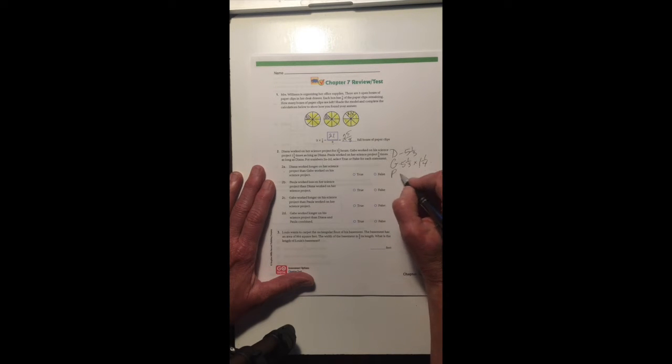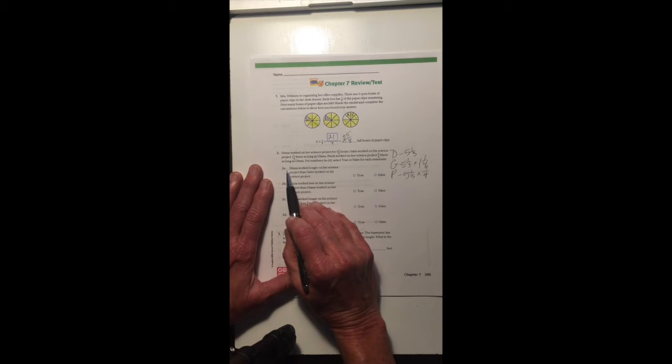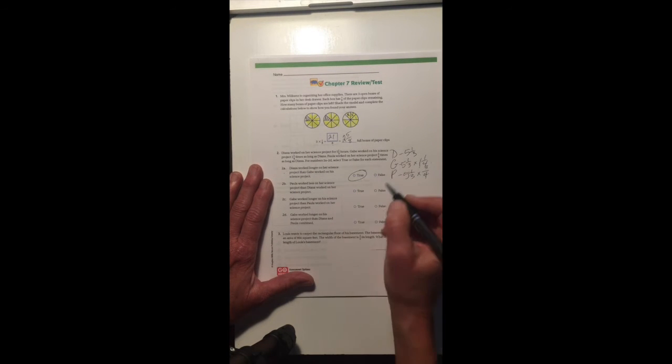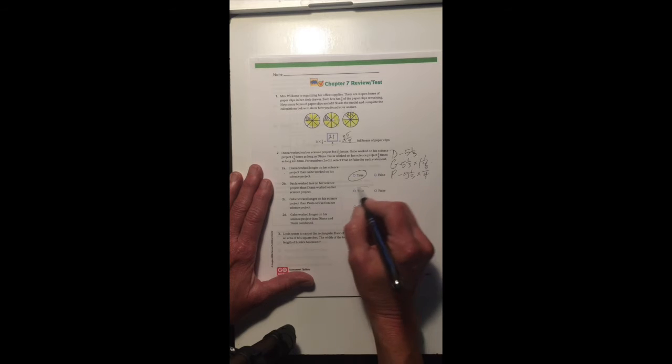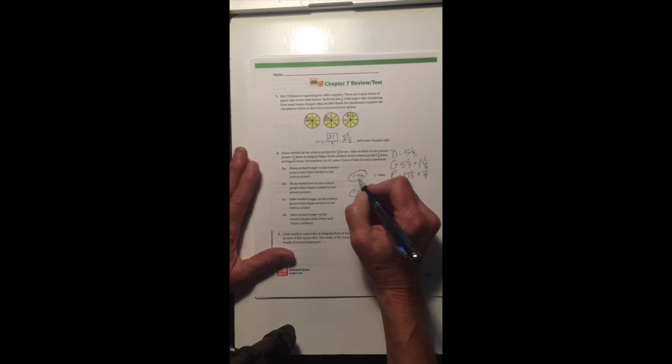And then Paula worked on hers 3/4 times as long as Diana. So if Diana's 5 1/3, Paula is 3/4 of that. So that would actually be less than Diana because it's less than 1. So question A would be true. Question B would also be true. And then that's not right. That is not right. Let's try that again.